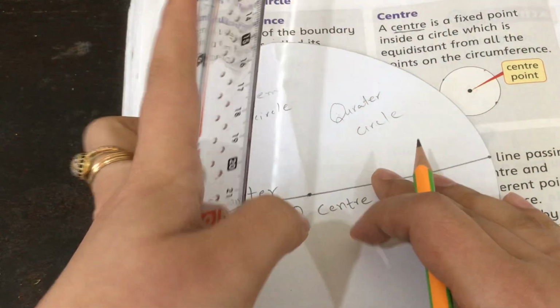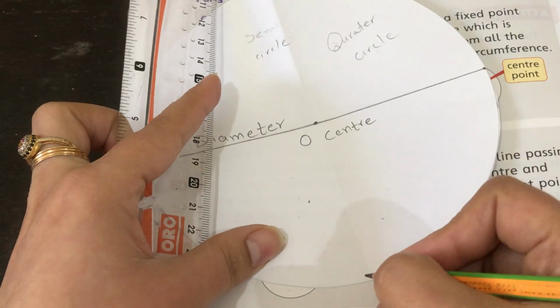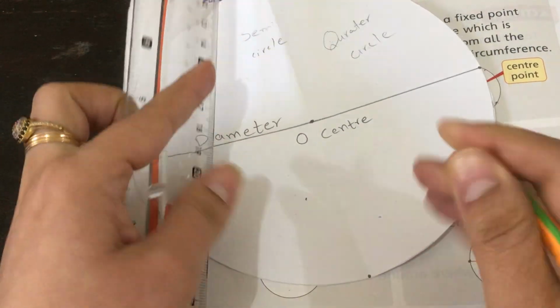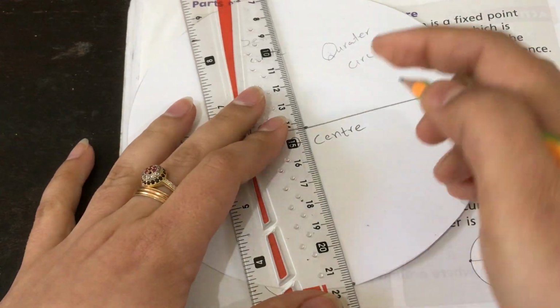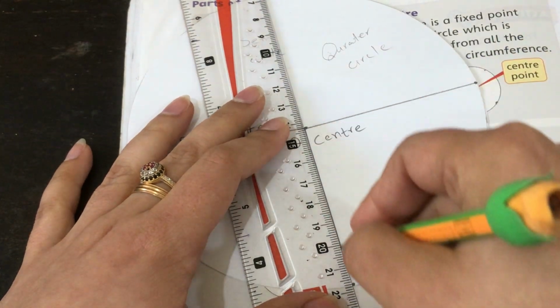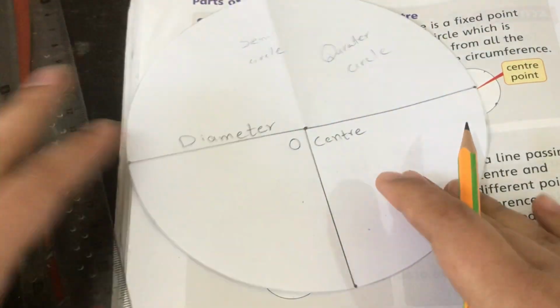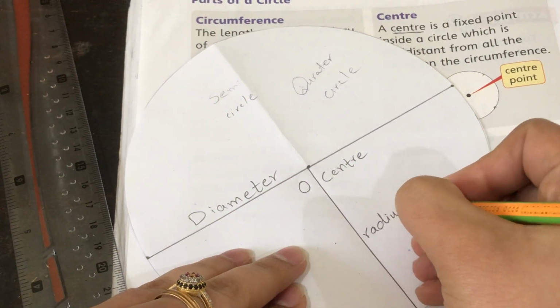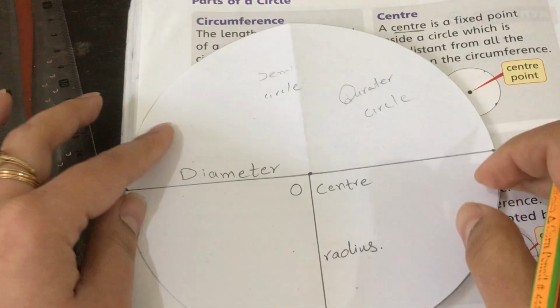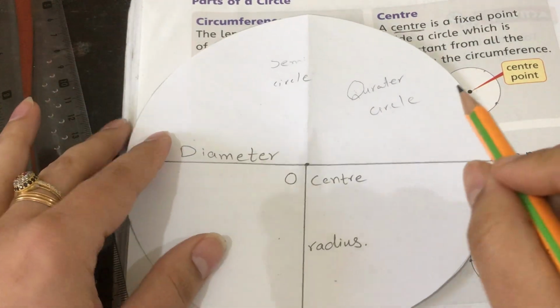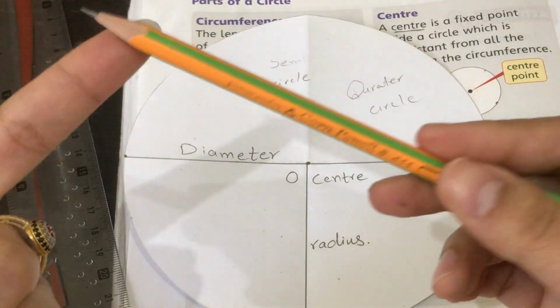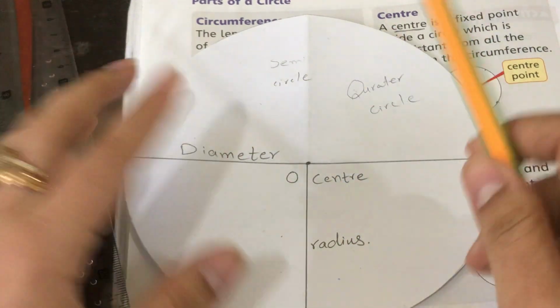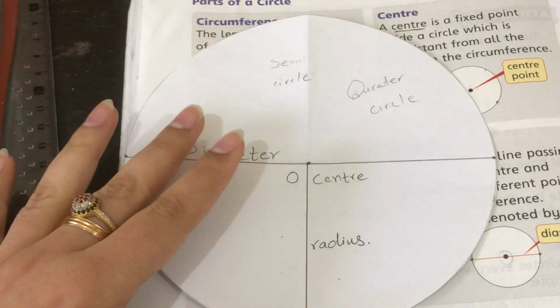And when you join any point on the circumference with your center, this is called the radius. This is called the radius of the circle, right? So students, what we have learned today, we have learned about the parts of the circle, right?